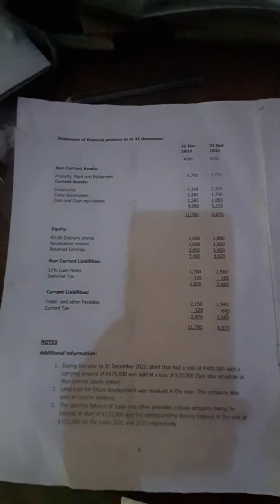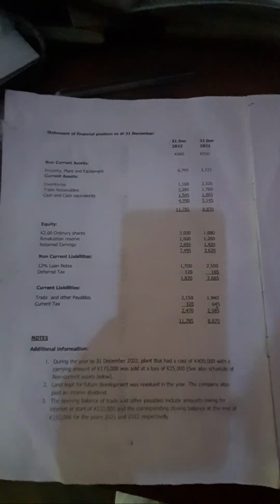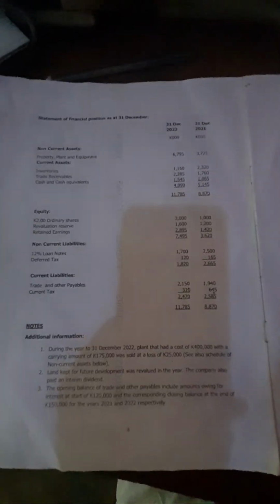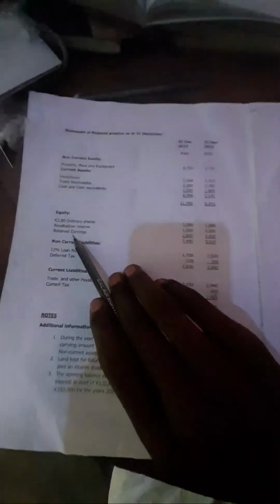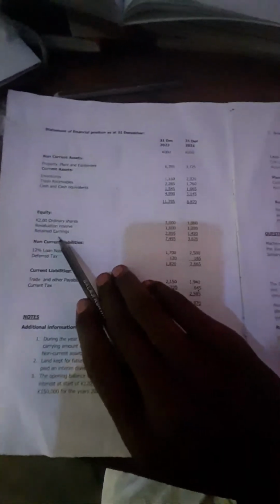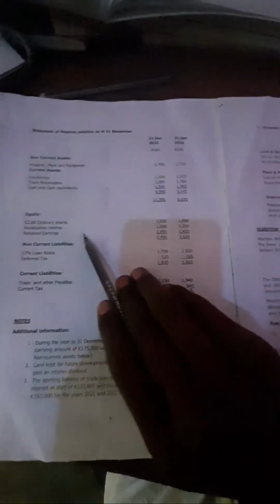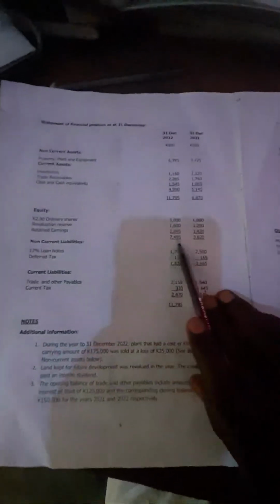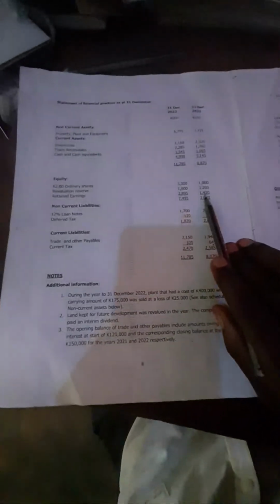So what we're going to do here is you go in the statement here. It is saying the retained earnings, you are seeing that. The retained earnings at that date.